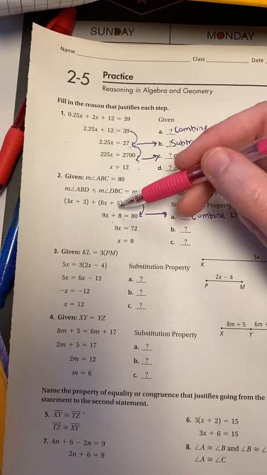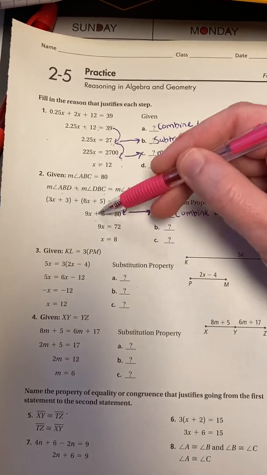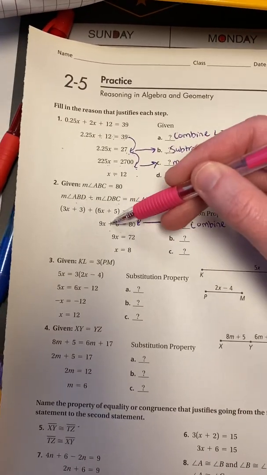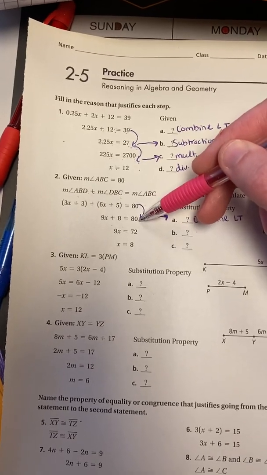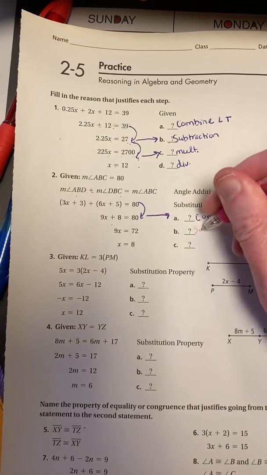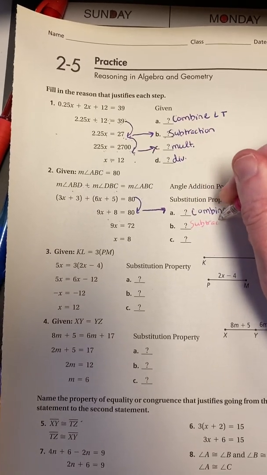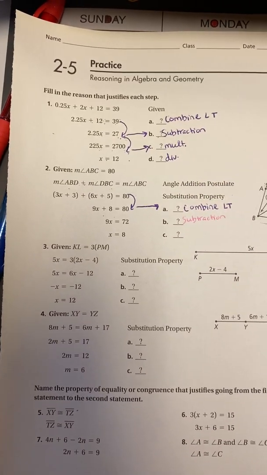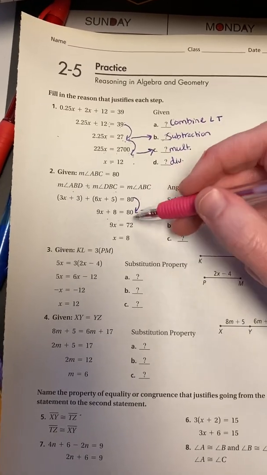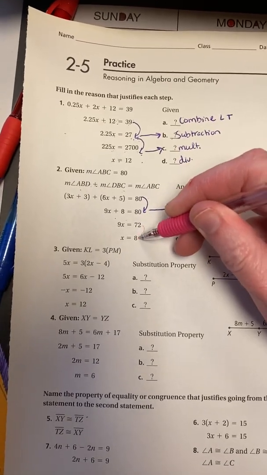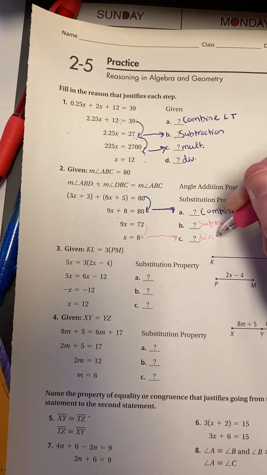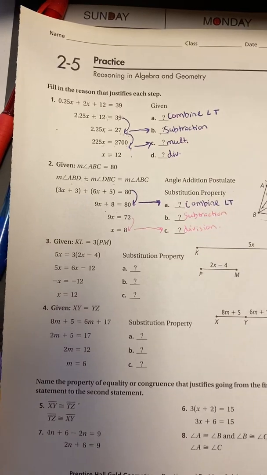Then we had a plus 8 here, and we had an 80. We subtracted 8 from each side, and that's how we got 72 here. So that's our subtraction property of equality. Then to get from 9x equals 72 to x equals 8, we divided. So that's our division property of equality.